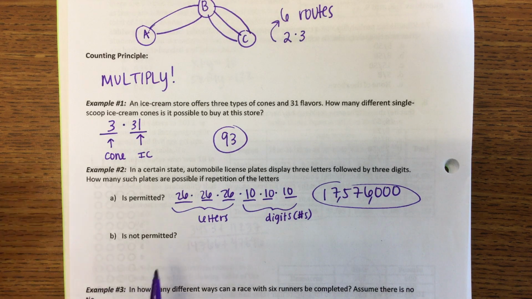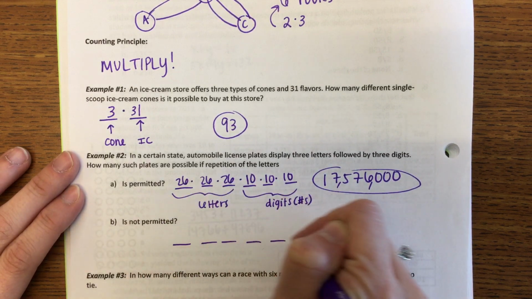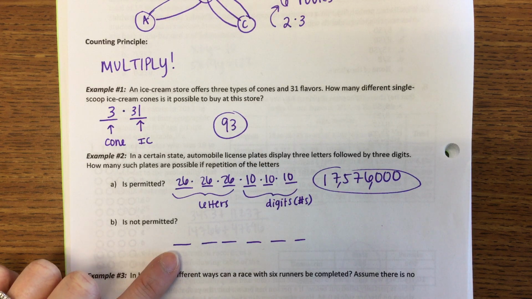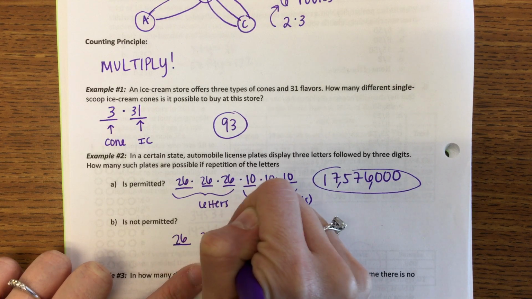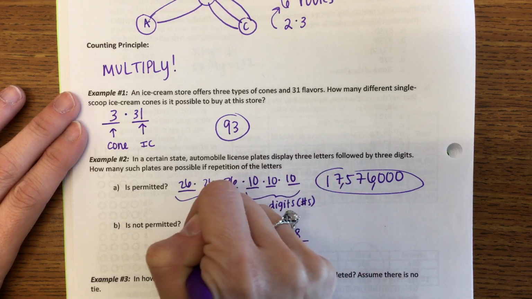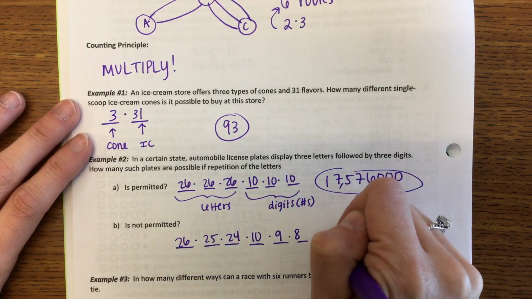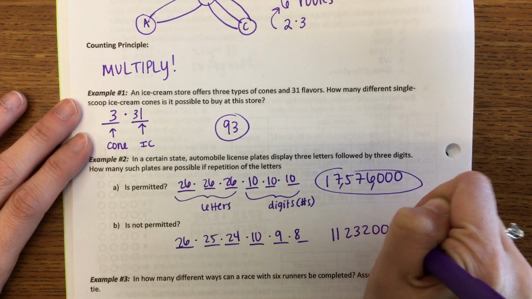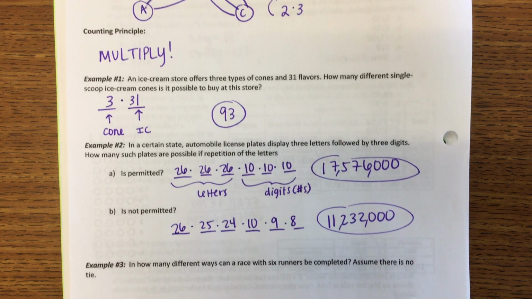Okay, this is going to change now if I do not allow repetition. We still have 3 letters, still have 3 numbers. How many options do we have for the first letter? 26, 25, 24, because I'm not allowing repetition. And then 10, 9, 8. And again, you're multiplying. I got about 11.2 million. You guys agree? Okay.